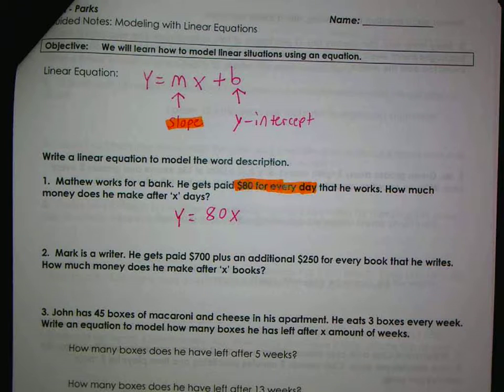I can't think of any jobs where you get paid by the day. Well, actually I can. My job, I get paid by the day. Every day I make the same amount, whether I stay an extra 20 minutes or not.